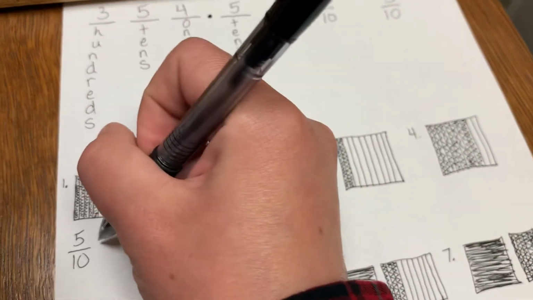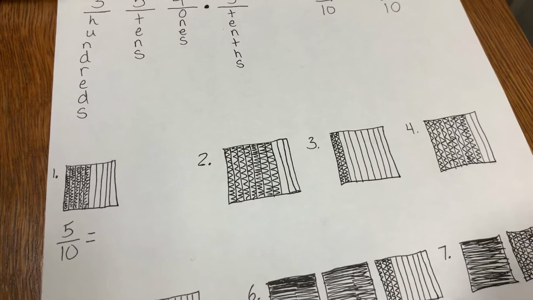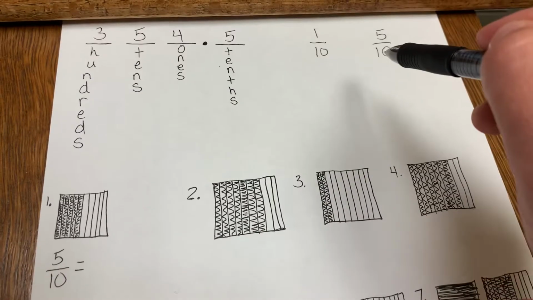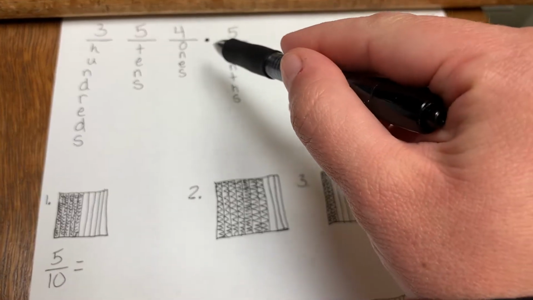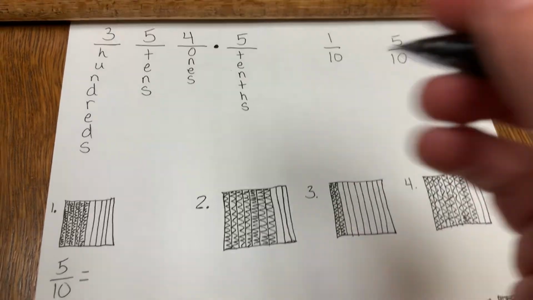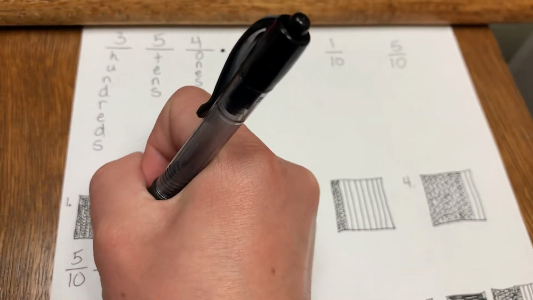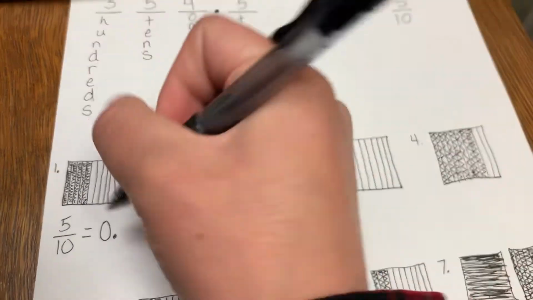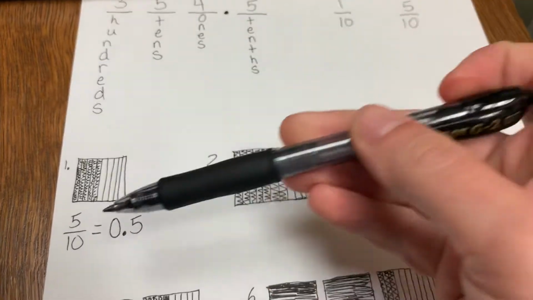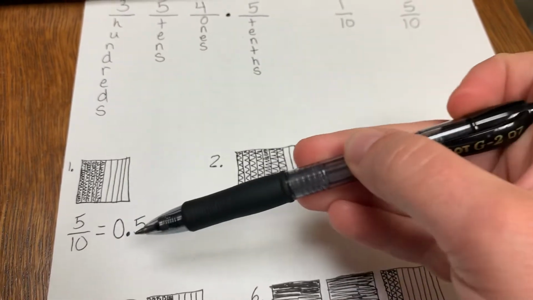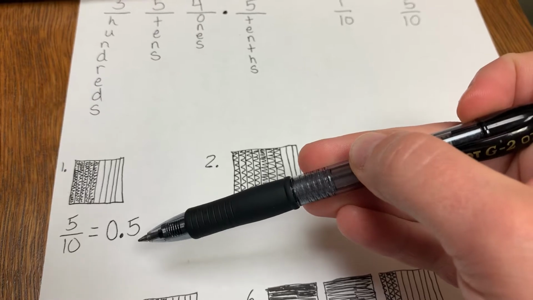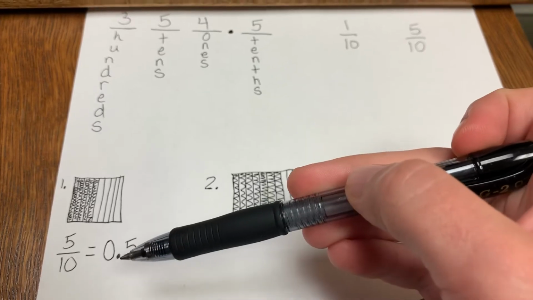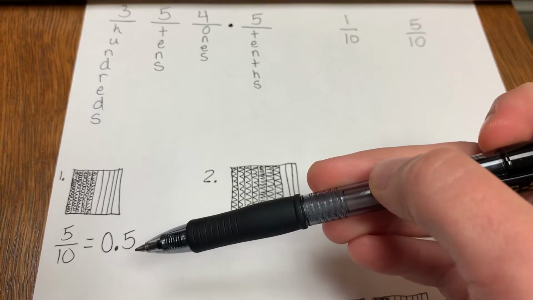To convert the fraction to a decimal, as we saw up here, 5/10 is the same as 0.5. We're going to put a 0 in the ones place to hold the spot, put a decimal point, and a 5. So 5/10 is equal to 0.5. We also know that 5/10 is half, or 1/2, so that also means 0.5 is 1/2.